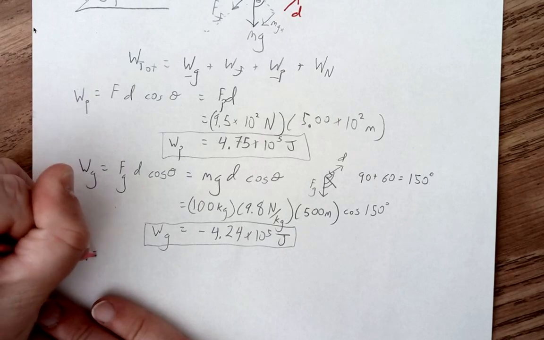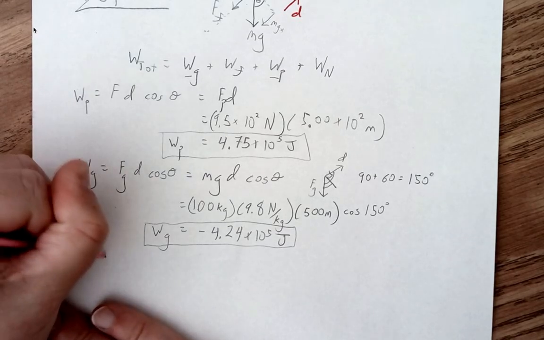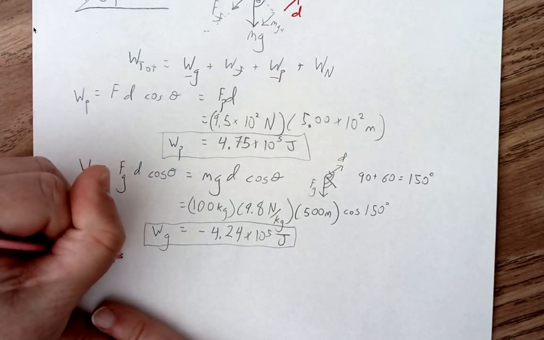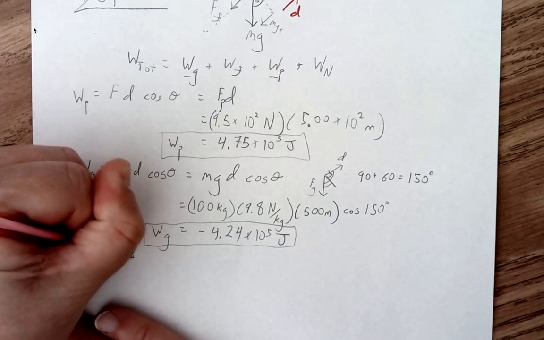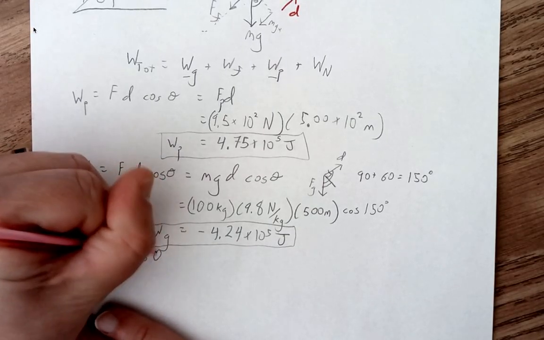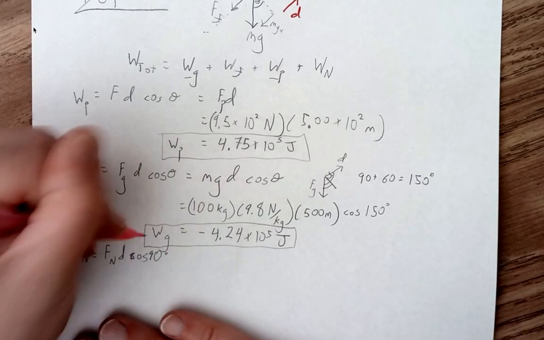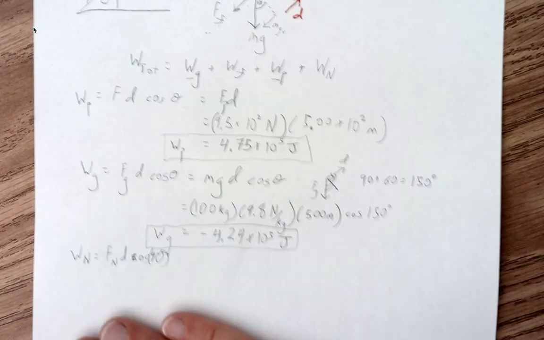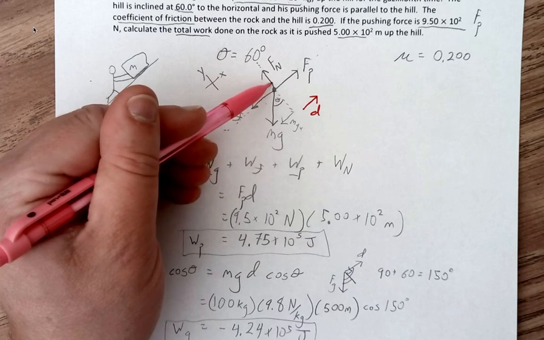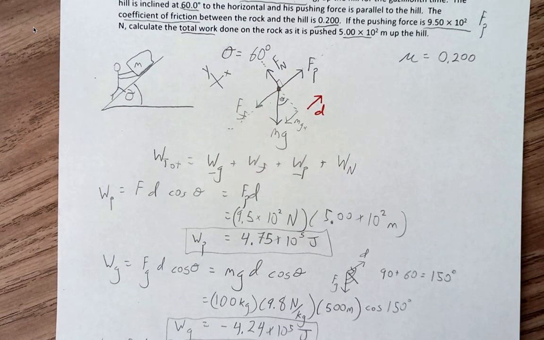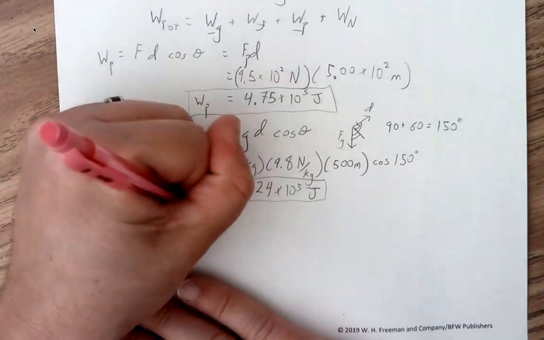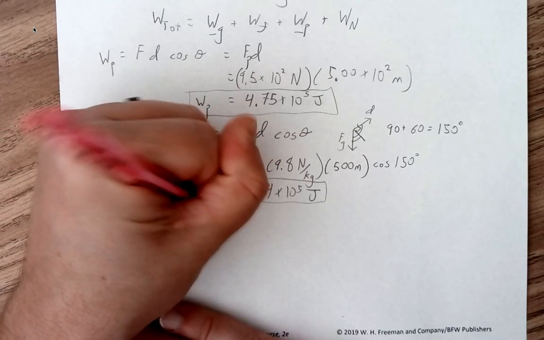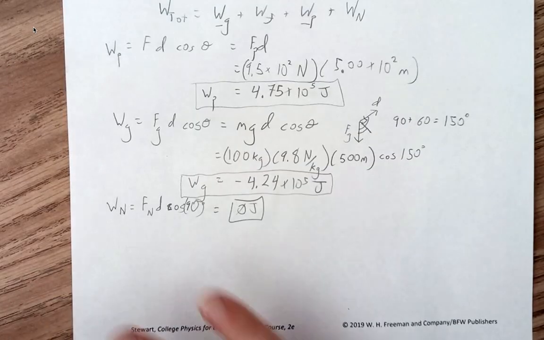The work done by the normal force is going to be the normal force times the distance times the cosine of 90 degrees, because it's 90 degrees with respect to the direction it's going. So the work done by the normal force is going to be 0 joules.